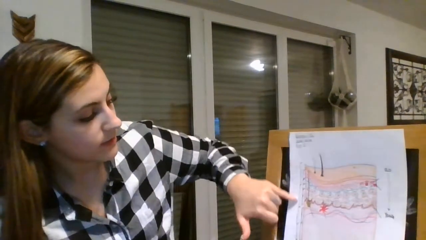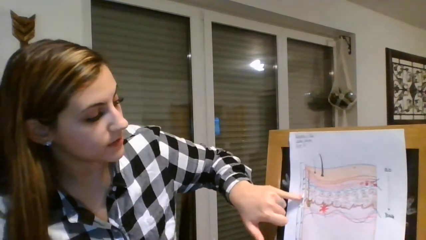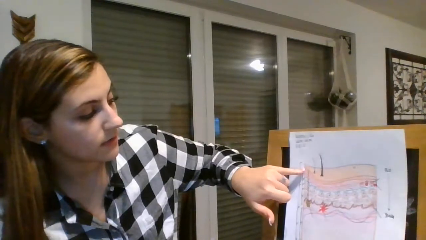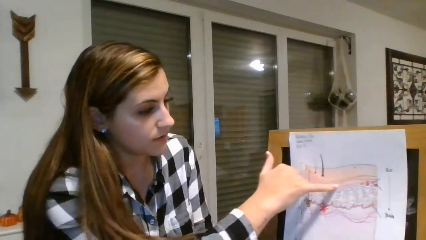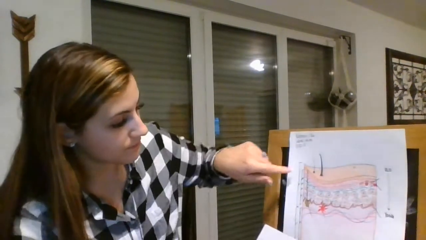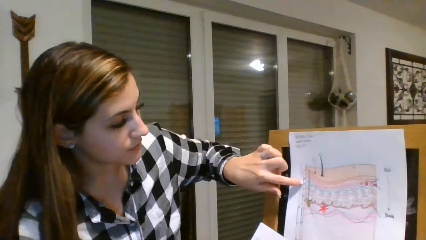So that takes care of this one. Now I'm going to go into the different subsections within the epidermis. The first one is the stratum corneum, which is this layer right here. Below the stratum corneum is the stratum lucidum, located right here.